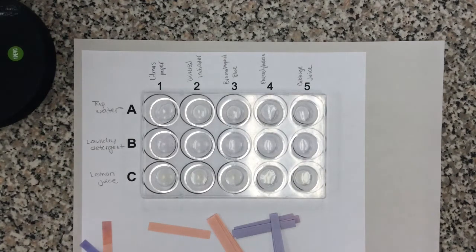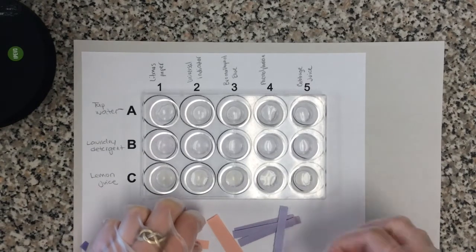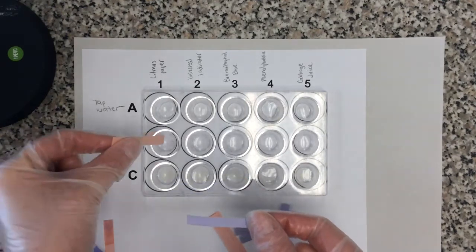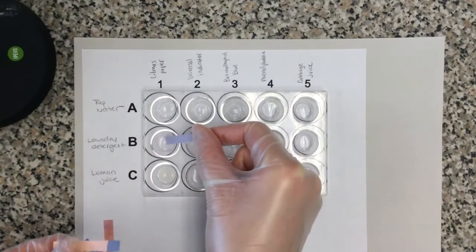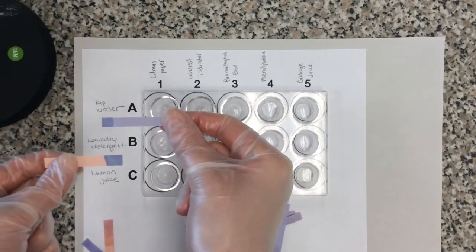Next up, we are going to test out the laundry detergent as well. Okay. Red litmus paper. Whoa. So that turned blue. And it remained blue.